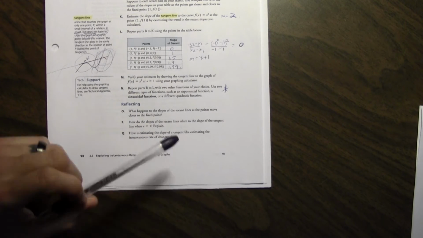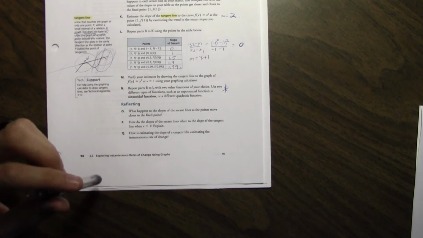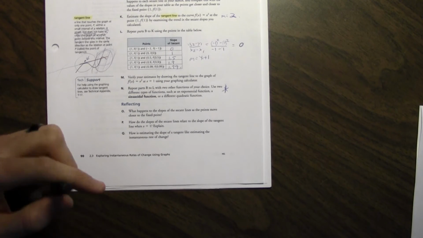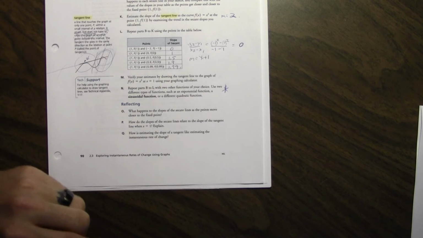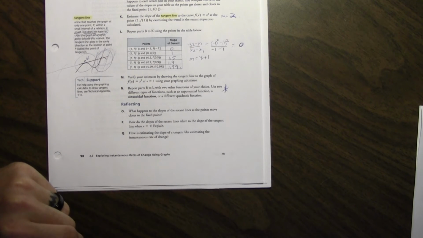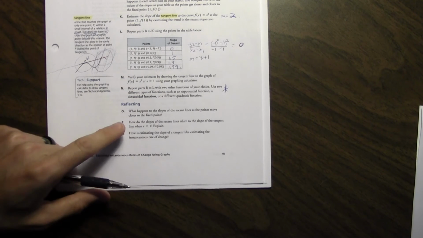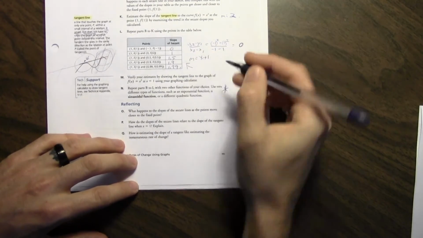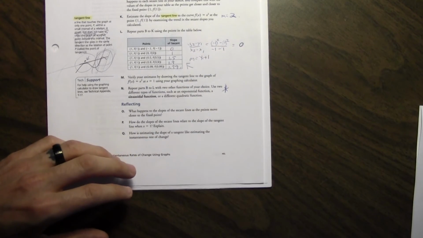See how long it's taking you to answer a very simple question, Joseph? Doesn't it get less steep? No. In the case of this example, it gets more steep. It gets closer to the tangent line.